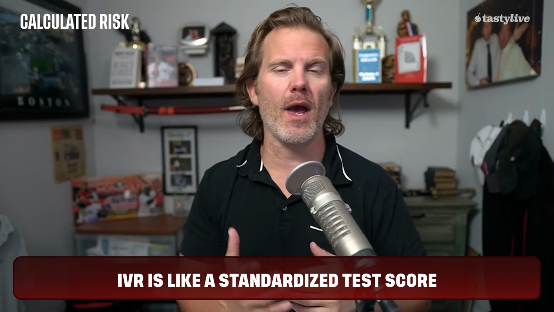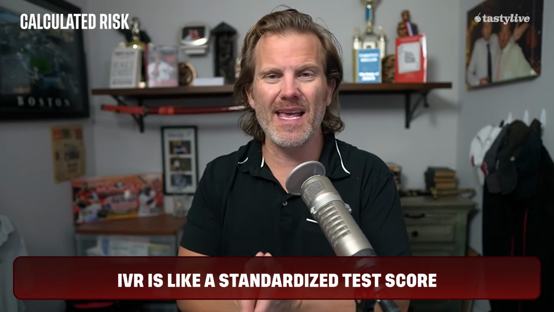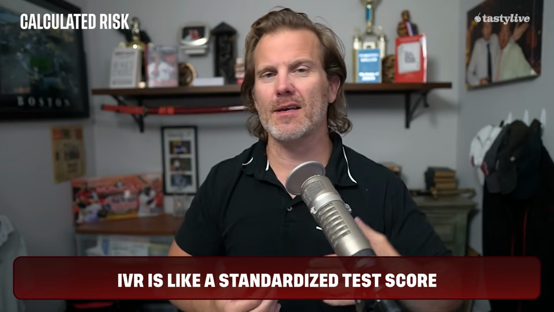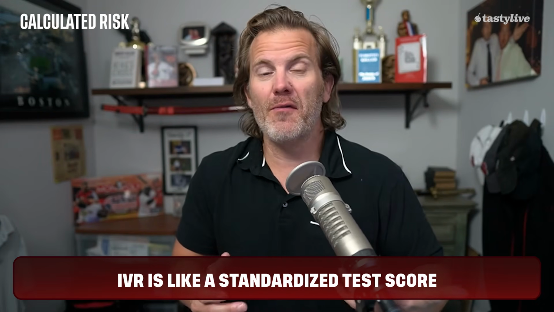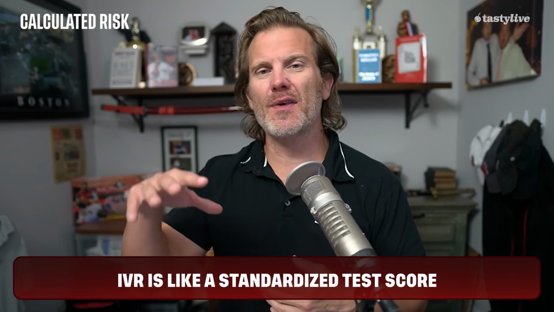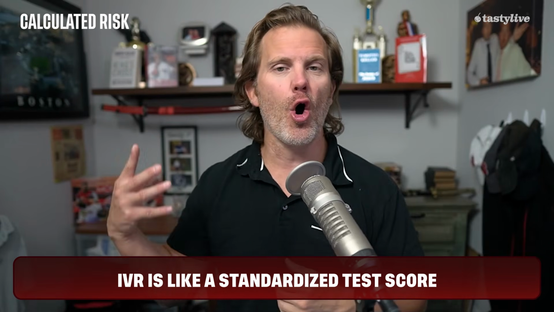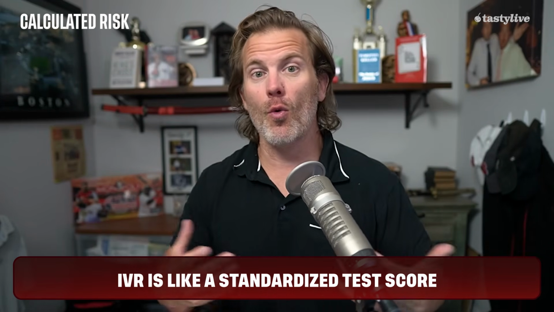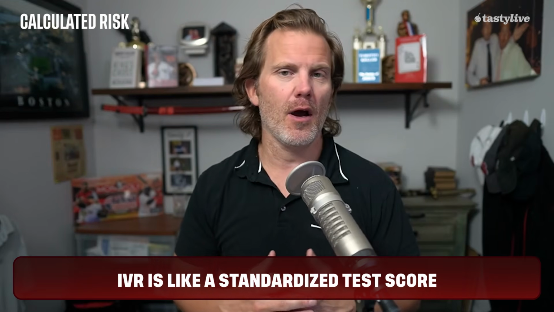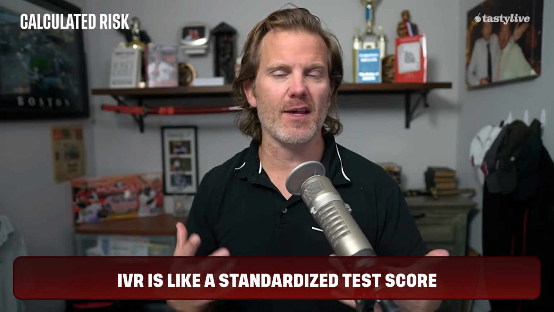And of course, a quick refresher, just in case you are brand new to trading or brand new to Tasty or brand new to IVR. Implied volatility rank is essentially measuring where current implied volatility is relative to itself over the previous 12 months. The best way to understand the metric is it's just like a standardized test. It's like the SAT, it's like the ACT. If you see an IVR that's 75, that means current implied volatility is in the 75th percentile. It is higher than 75% of all the previous implied volatilities over those last 12 months. If IVR is 20, now it's only higher than 20% of the previous implied volatilities over those last 12 months.